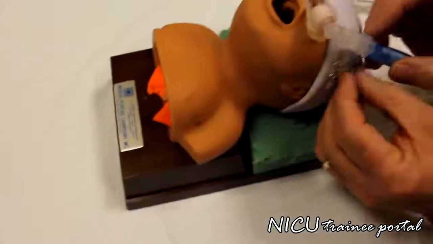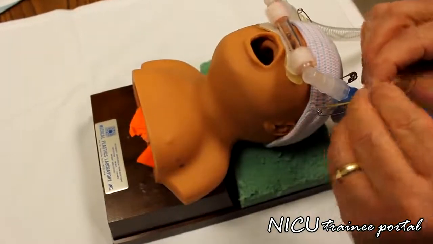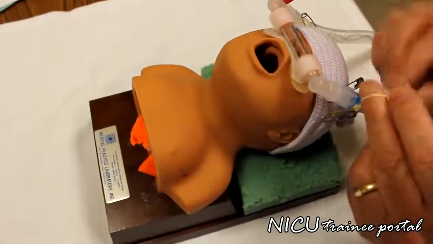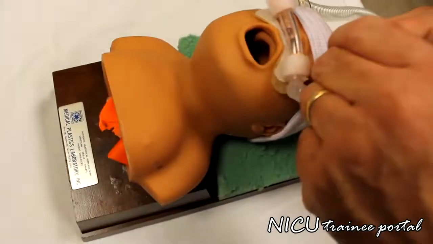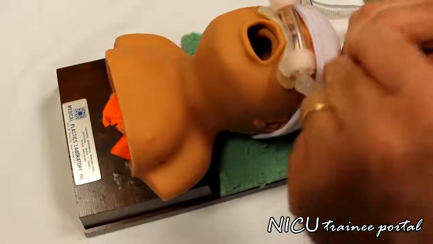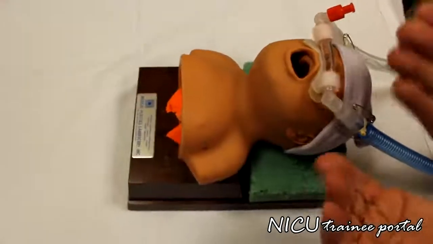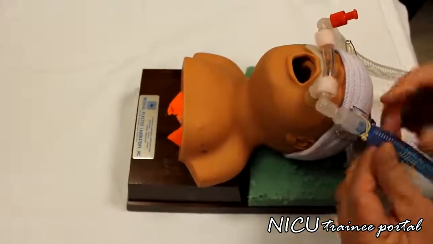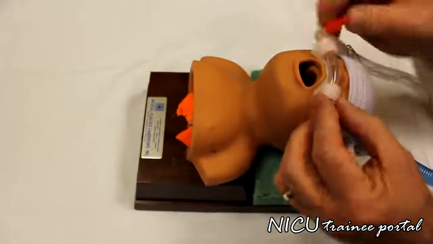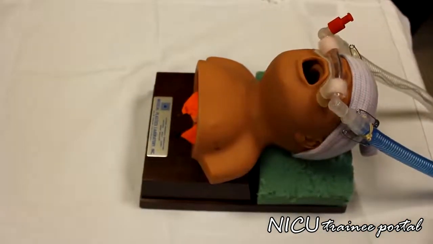Alright, and you can probably see it better on this side. Basically just kind of an X, and it loops around each side of the pin. Same with the bottom, see? And that's basically the setup.